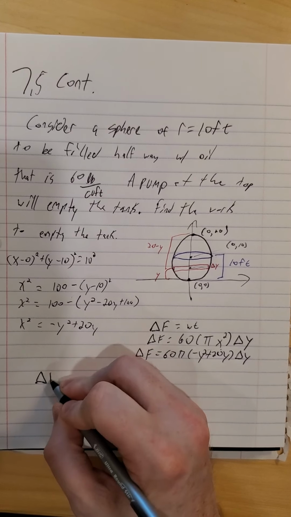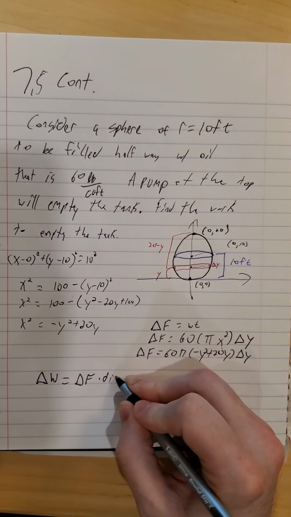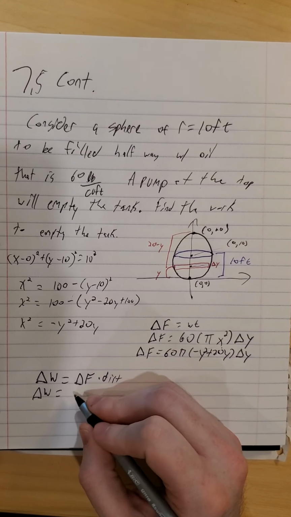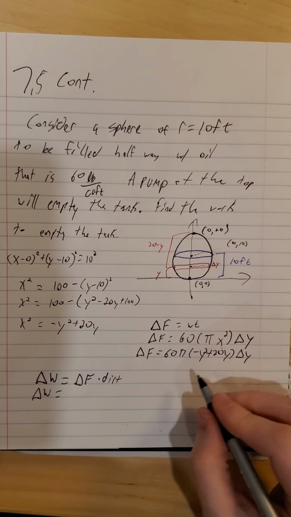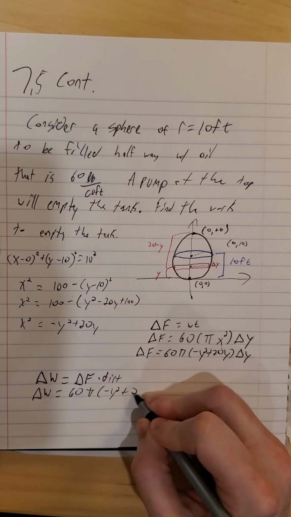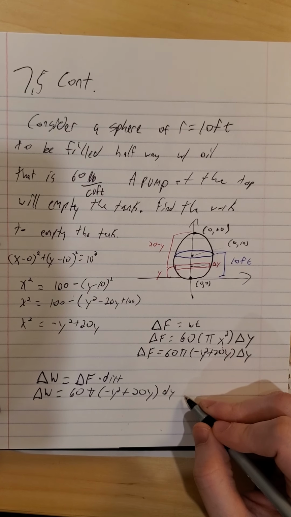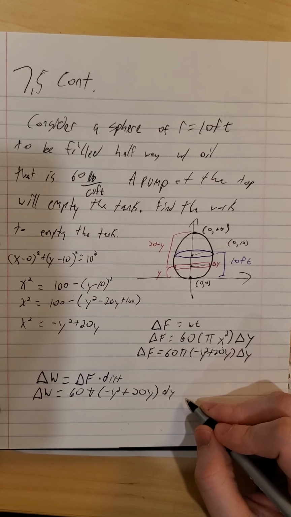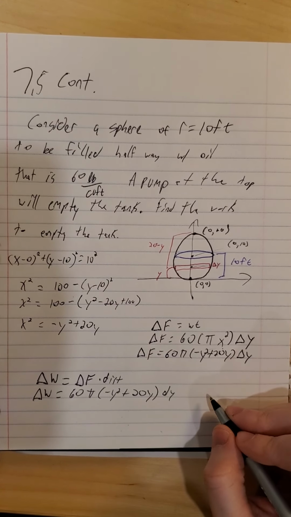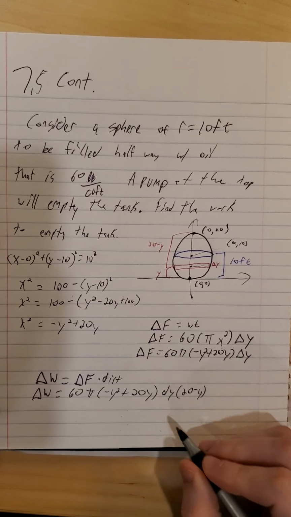So then the change in the amount of work done is change in the force times the distance. So change in work, change in force, we have that already set up here. So 60 pi times minus y squared plus 20y, times dy, or delta y. And our distance, how far the oil is traveling, it's going up 20 minus y.